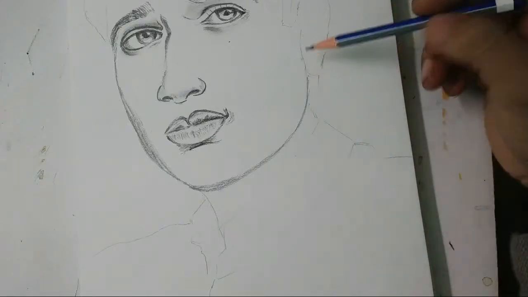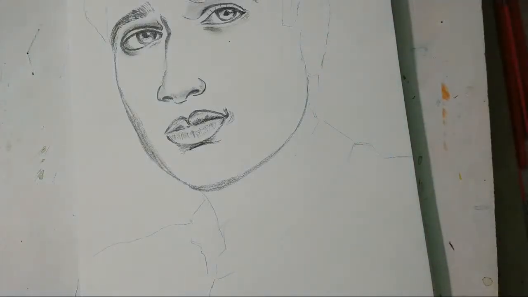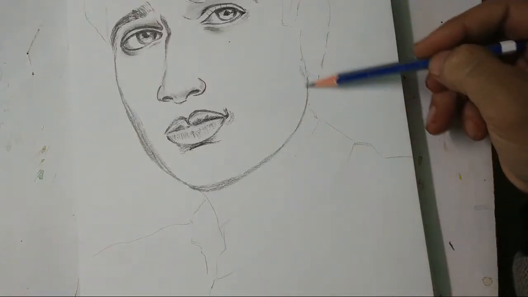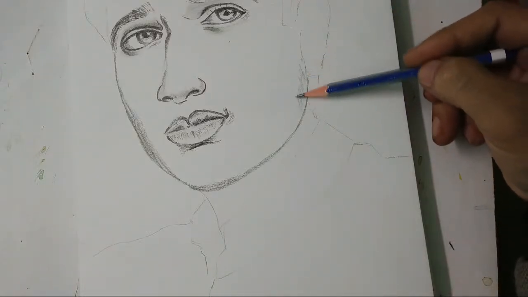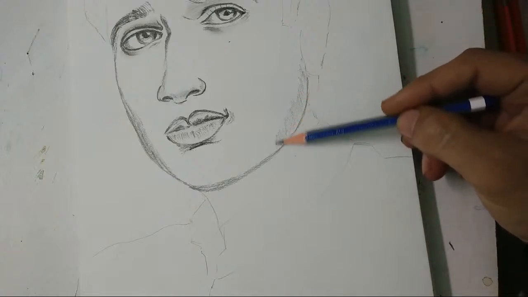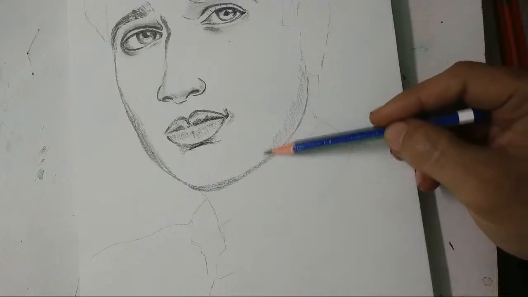Now here I am keeping the pencil flat. Now watch, the pencil movement is according to the shadow which I want to give.